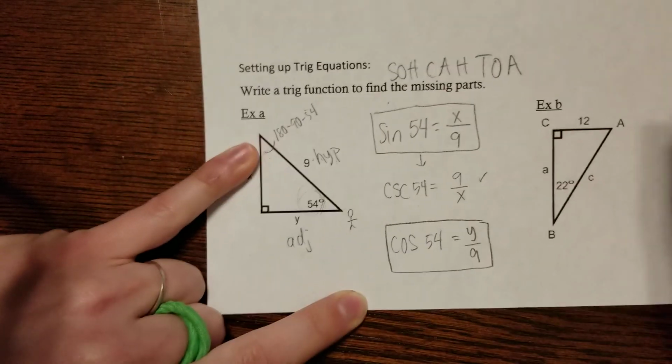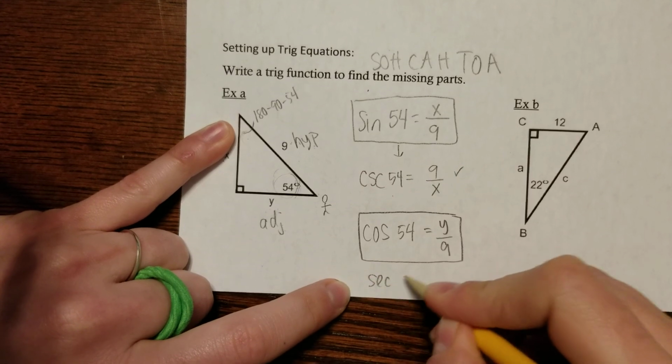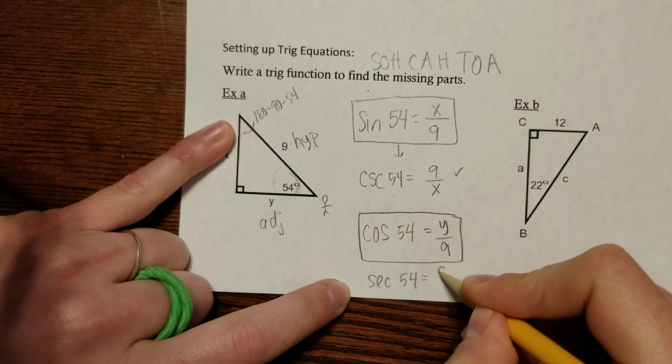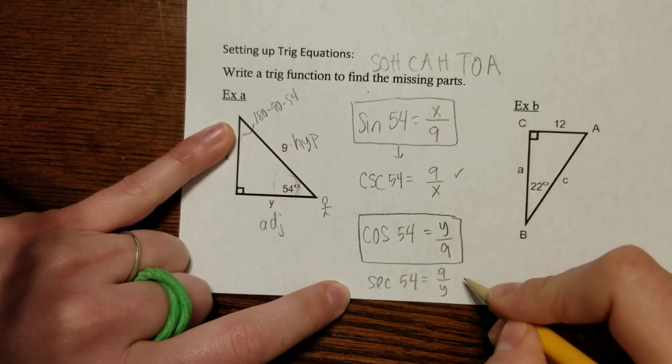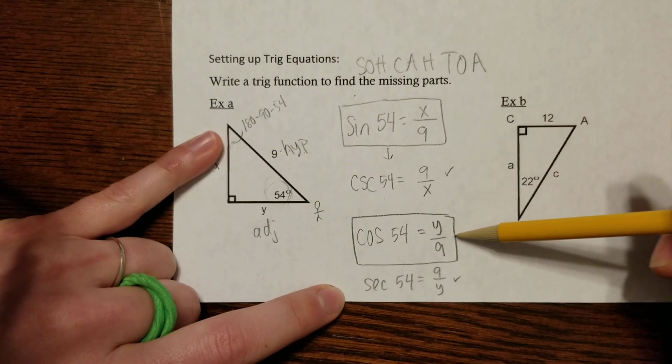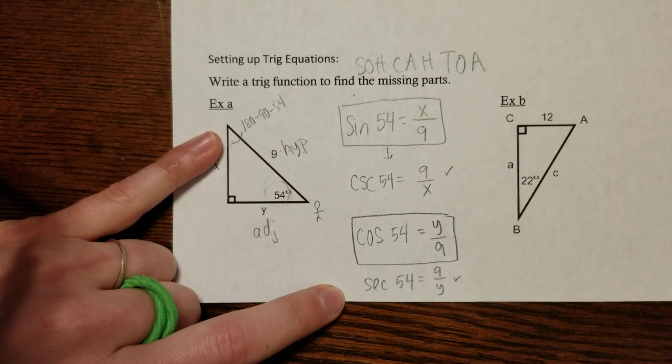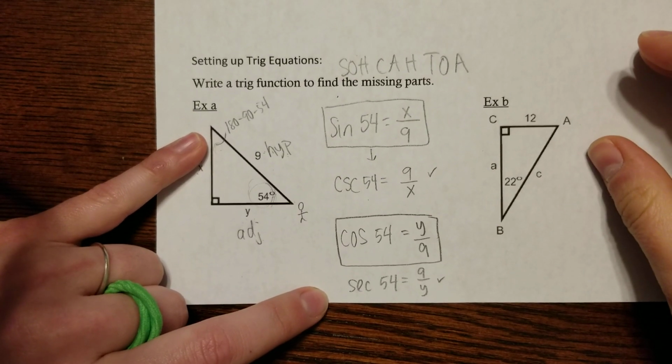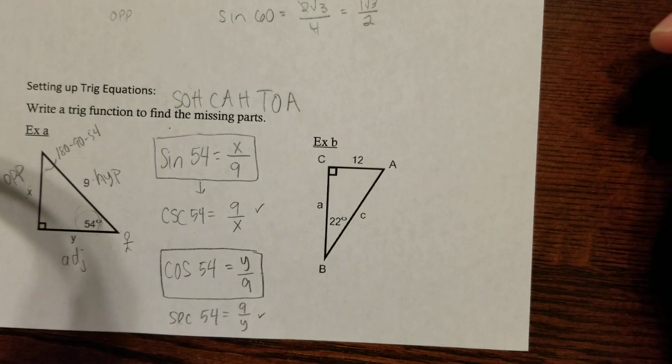So we could use the secant of 54. We would just flip our fraction over, 9 over y. So this is still correct, but going forward, we don't have a secant button, so the cosine is probably the most straightforward way to find it. All right, let's look at example B.